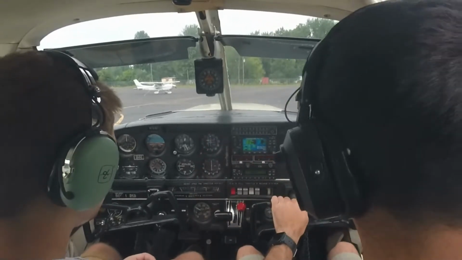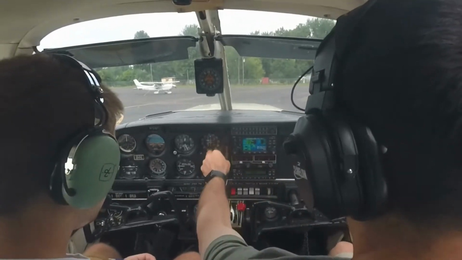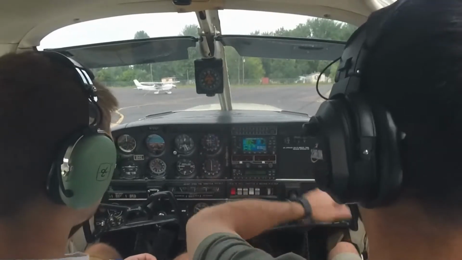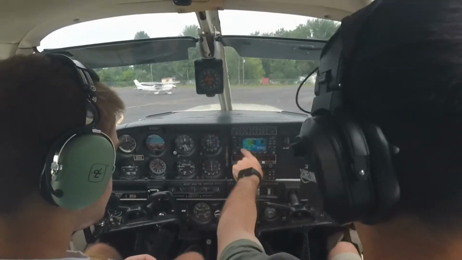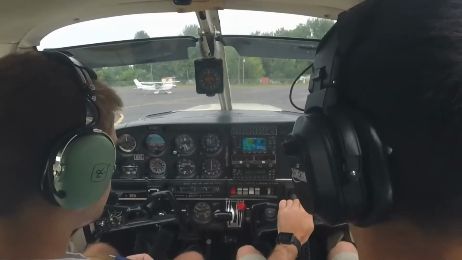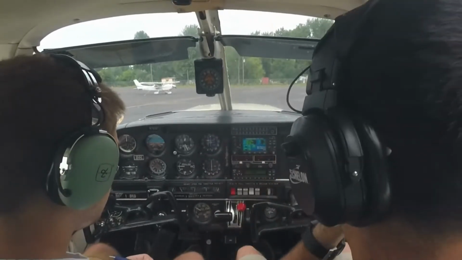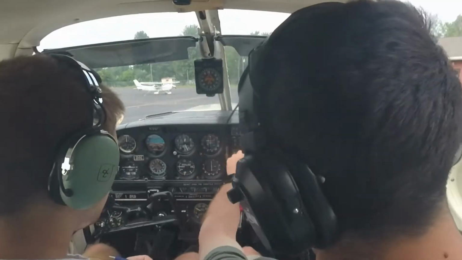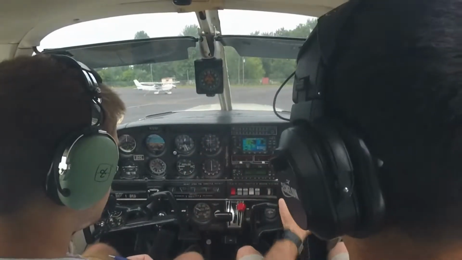I guess it'd be opposite, right? That'd be the localizer. That'd be the vertical. But anyway, it's telling us that the to from is showing a 2. We don't have an RMI, so it's not going to show us that. OBS, it's telling us what this is pointing to, right? 189. If we turn that, now it's 211. Oh, okay.